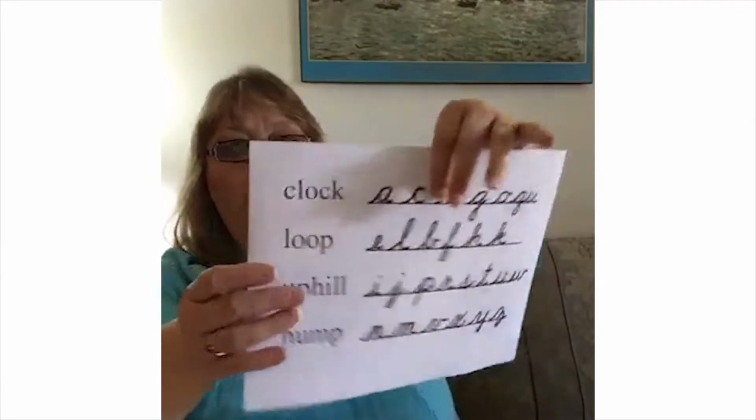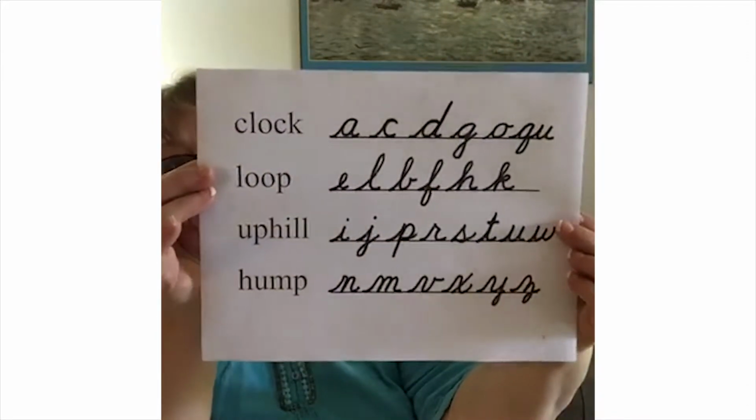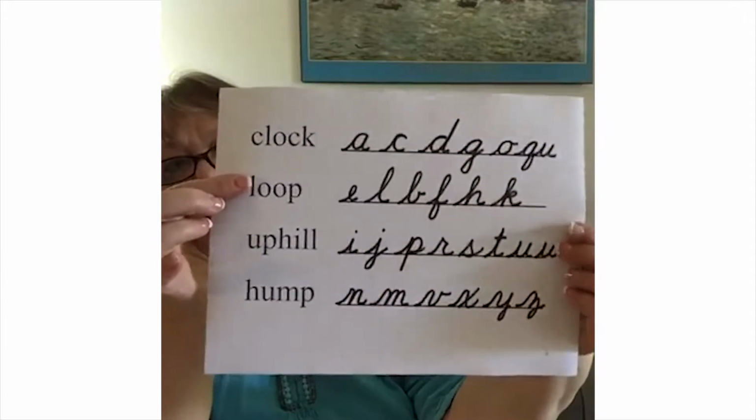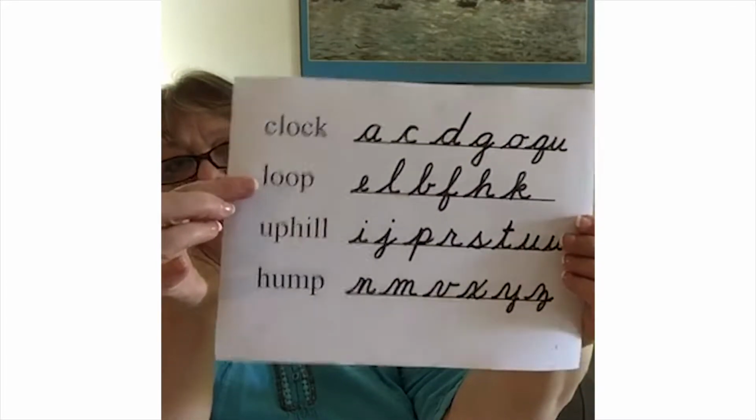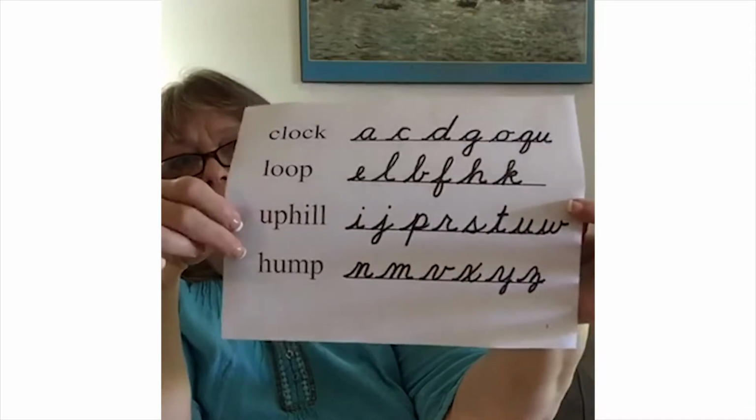And so what we're going to do instead is teach the letters by their first stroke, because we're reinforcing the strokes. We're not going to teach in alphabetical order. So in Cursive First, we have 4 different kinds of letters based on their first stroke. We have the clock letters. We have loop letters. The first stroke involves a loop. Then we have the uphill letters. And then we have the hump.